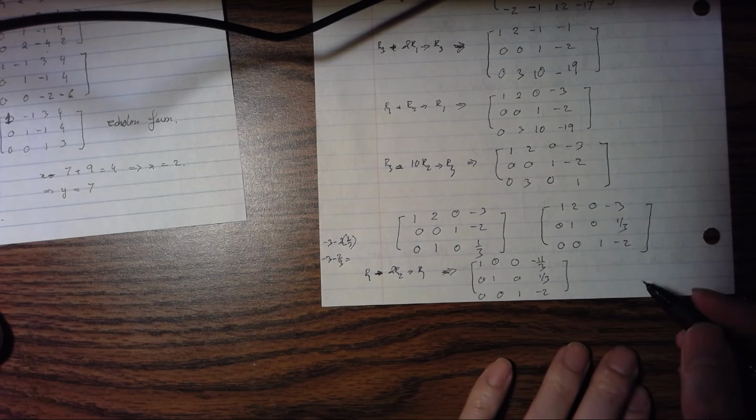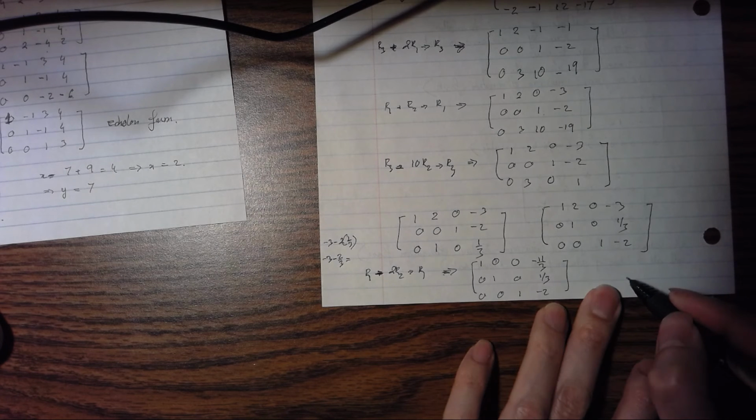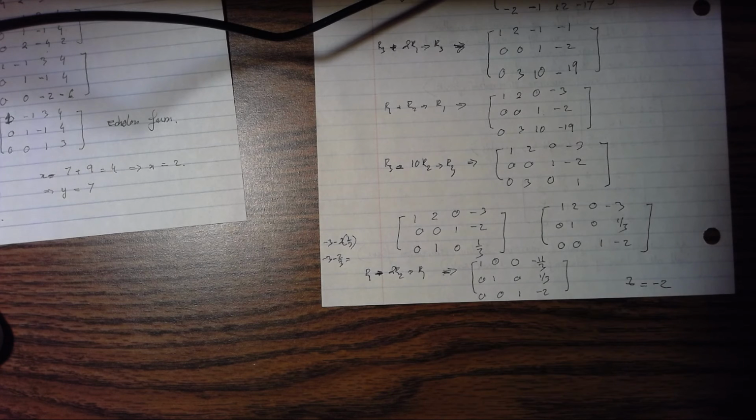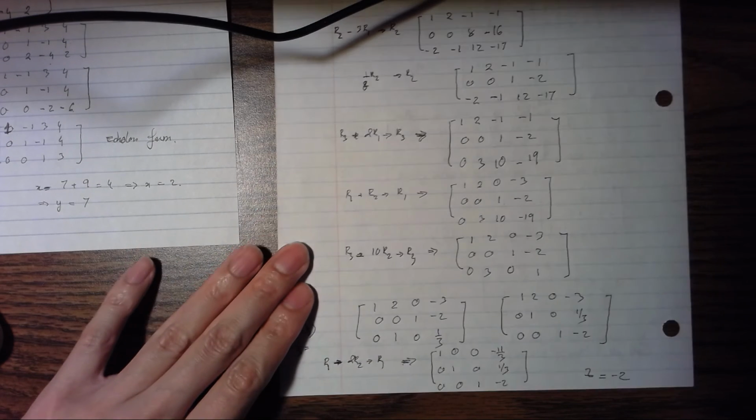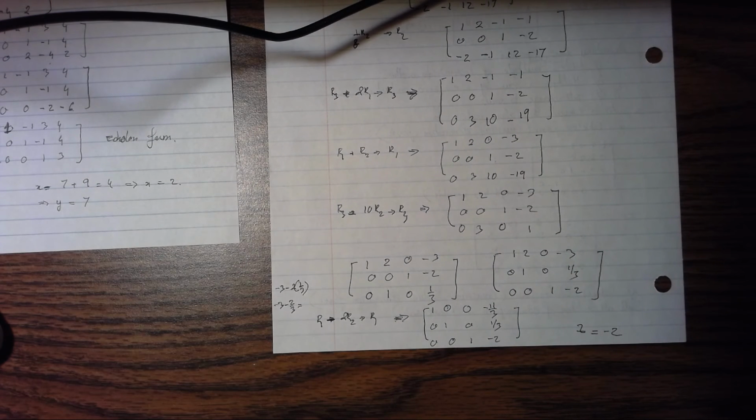So Z over here will be negative 2. My Y is something wrong. Y is supposed to be 1, but I have 1/3. So I think I messed up some number here. Yeah, it takes time because it is easy to make mistakes. And my X is wrong. I think I shouldn't have a fraction, but I think I have a careless mistake somewhere.